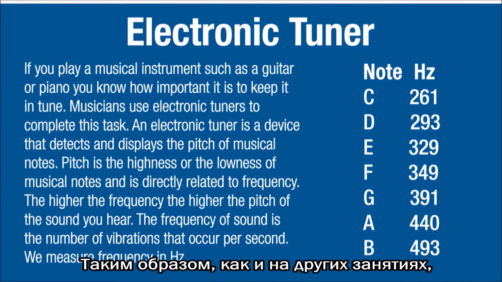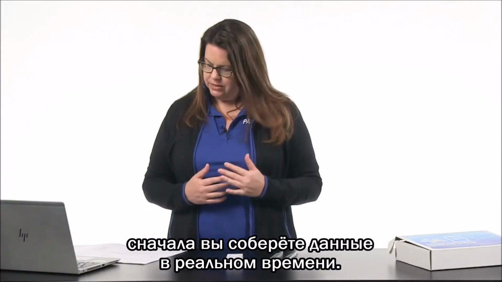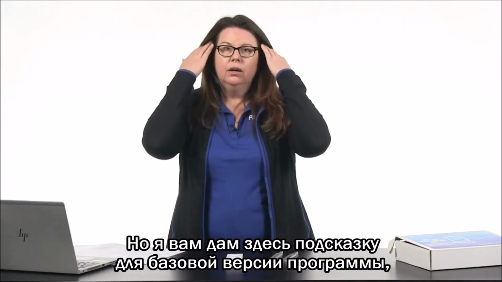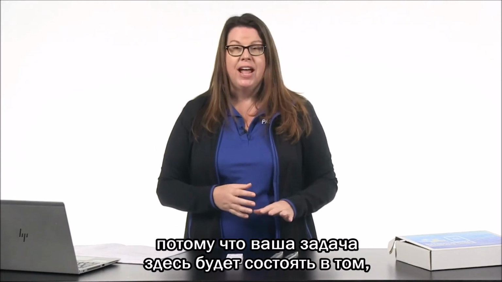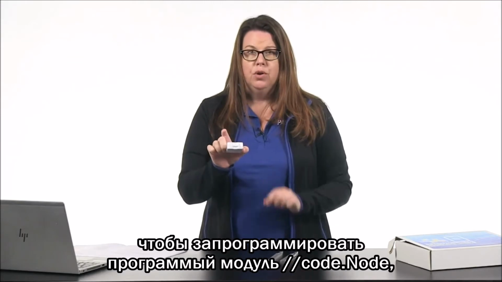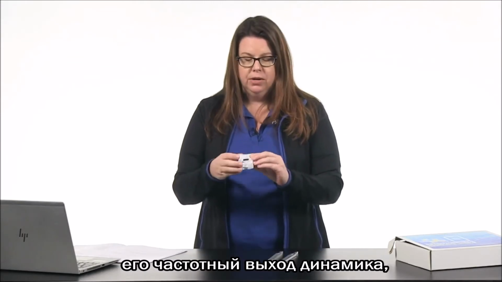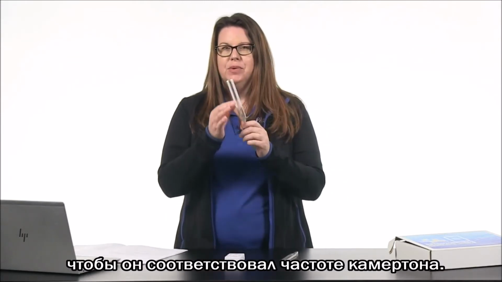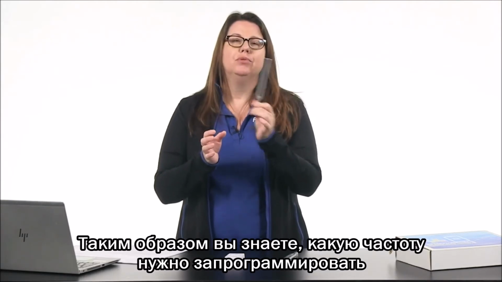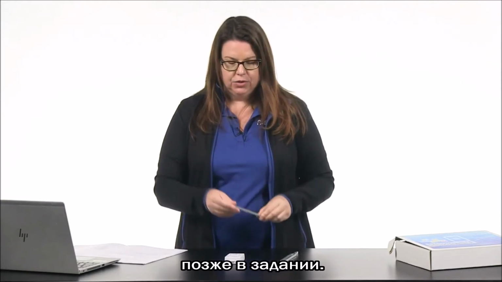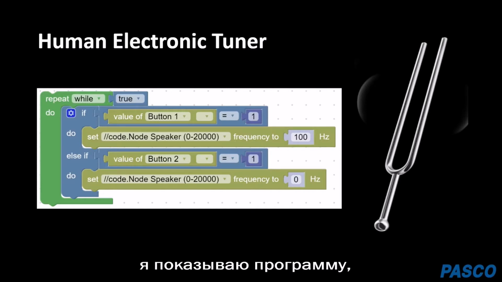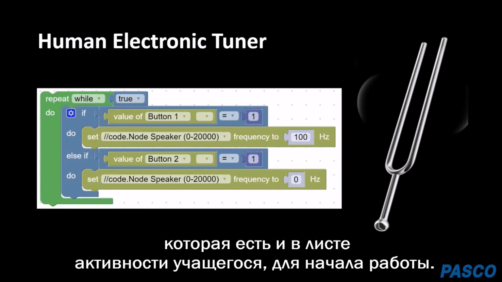So like other activities, the first thing you're going to do is collect some real live data. But I'm going to give you a gimme here for your initial program, because your challenge here is going to be to program your code node frequency output of the speaker to match the frequency of the tuning fork. That way you know what the frequency is that you're going to need to program later in your challenge. All right, so if you look at the screen here, I'm giving you the program. It's also in your student activity sheet to get started.